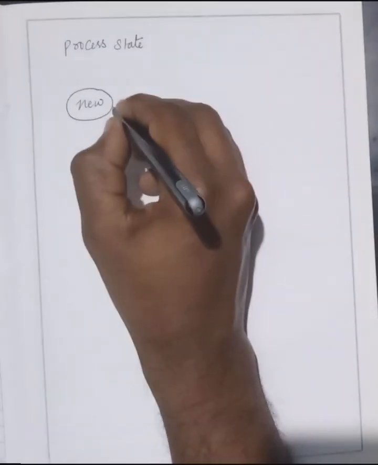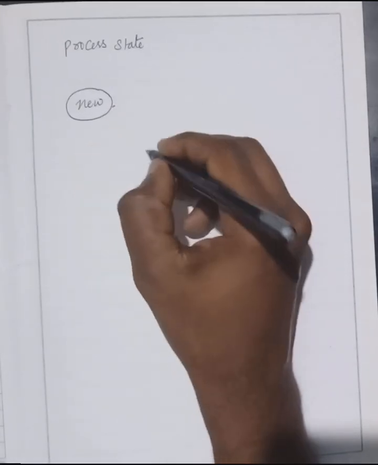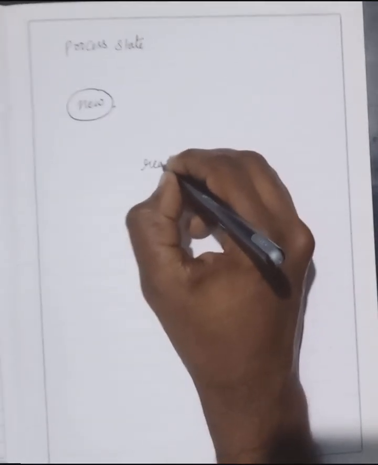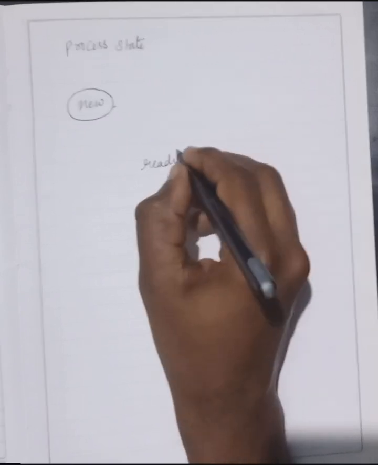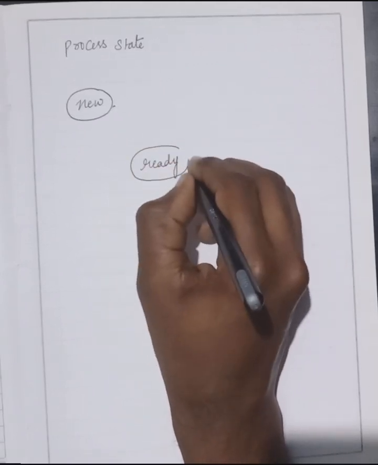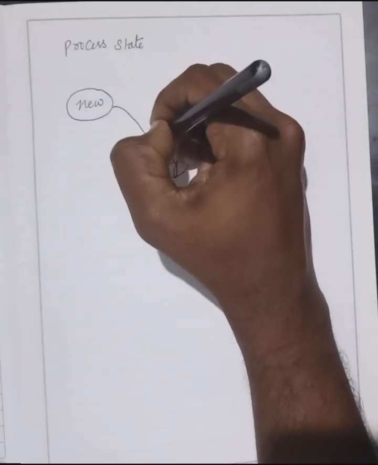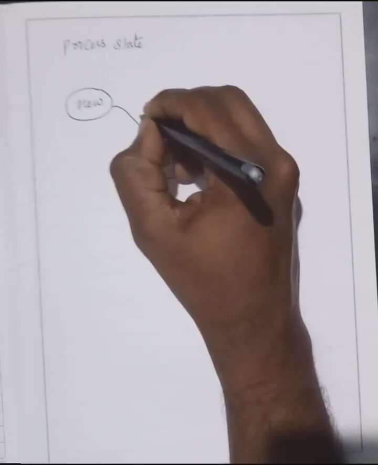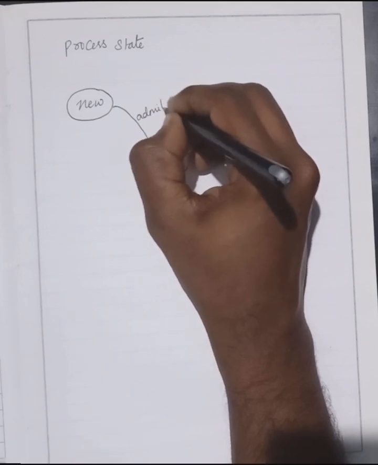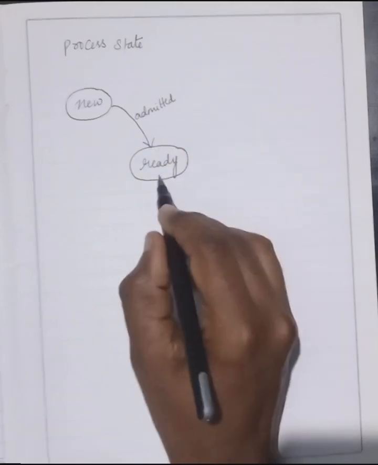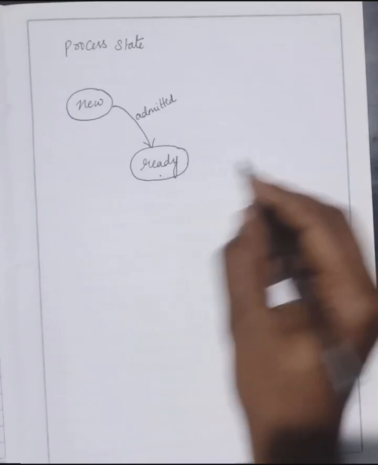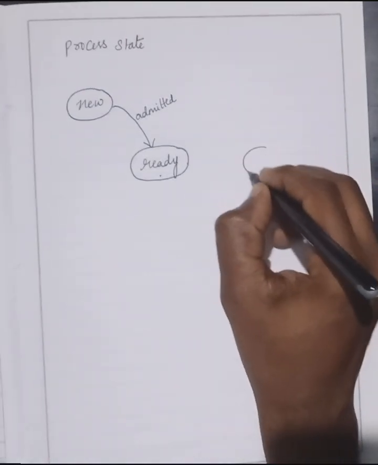Then comes ready. When the process is created it is in the new state, then when it is ready for execution it comes to the ready state. From the new state, whenever a condition called admitted occurs, meaning ready for execution, it comes into the ready state, then it comes into the running state.